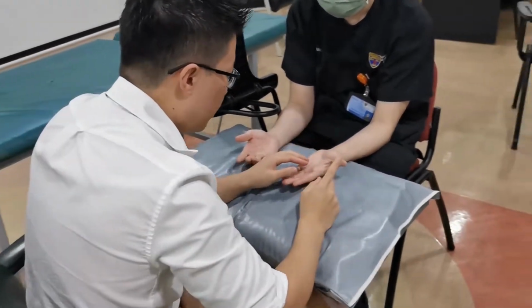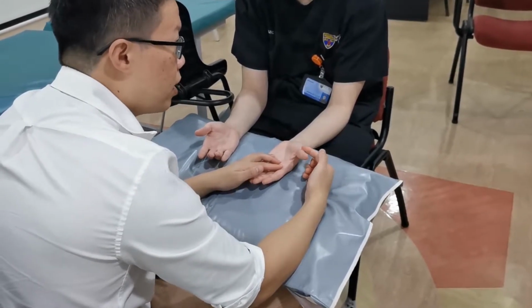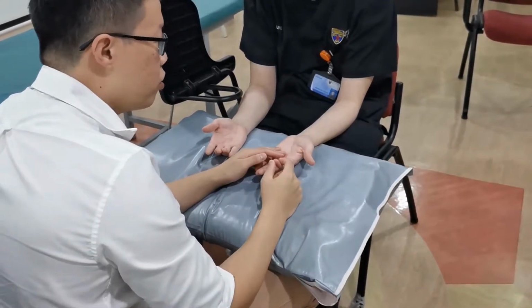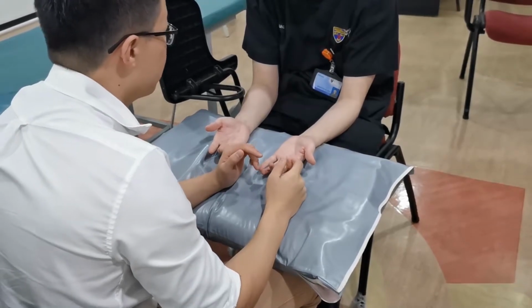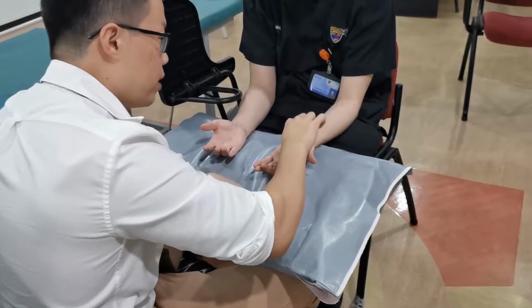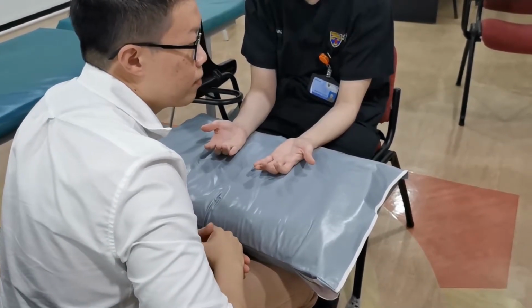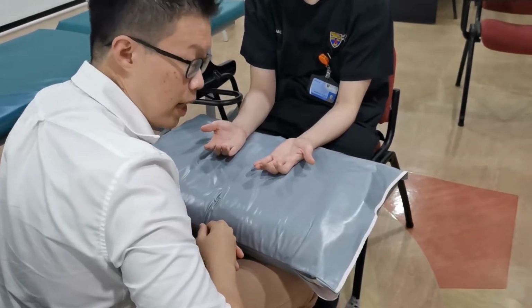So again, low lesion for median nerve, APB, you check. High lesion of median nerve, you check FDP of index finger. That's motor component. Sensory component, you check here at the thenar eminence. Is it high lesion or low lesion? It's high lesion.